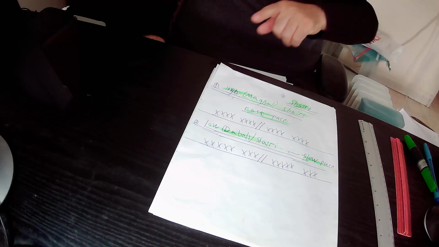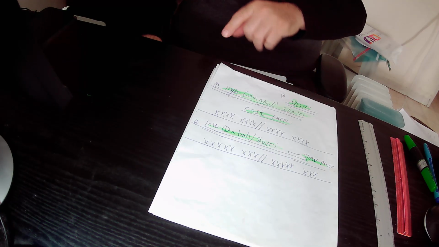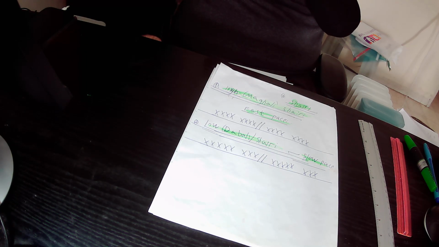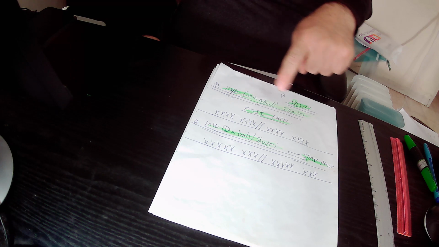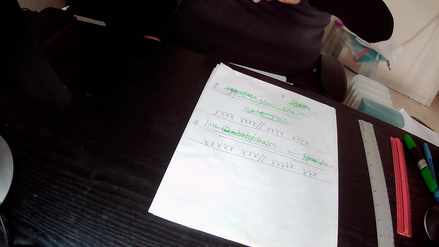Here we have 2 types of shairi. The first type is high shairi, or Marali shairi. In the high shairi, each line consists of 16 syllables, and each line is broken into 4 segments.